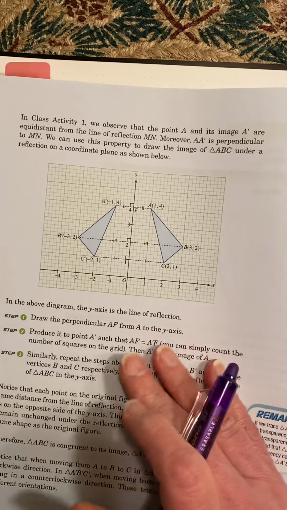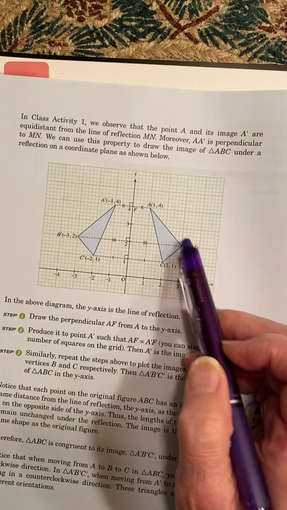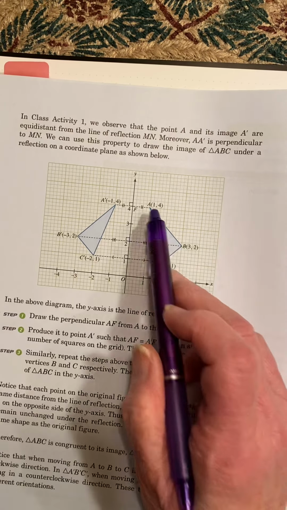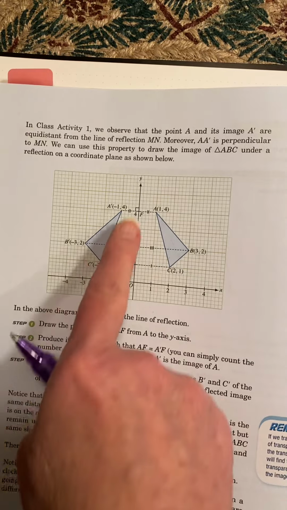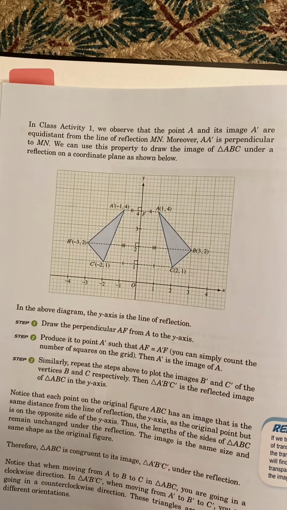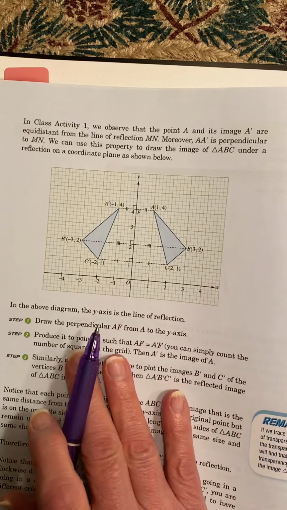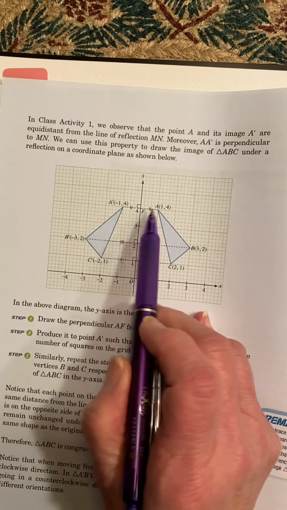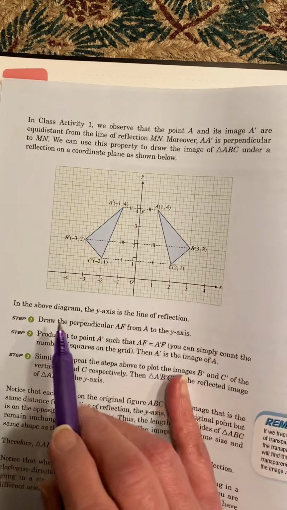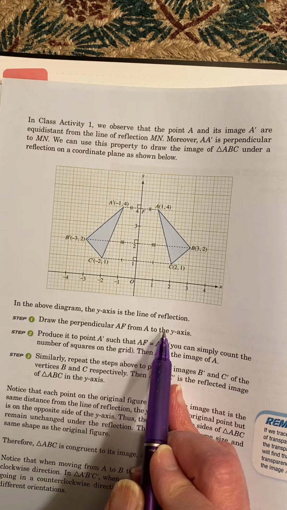What they did is they took the original triangle here, ABC, and they had them on those points, and they reflected it over the y-axis, okay? And what they did is they went through those steps, and that perpendicular thing is what I want to talk about. So the first thing is draw perpendicular AF from A to the y-axis.